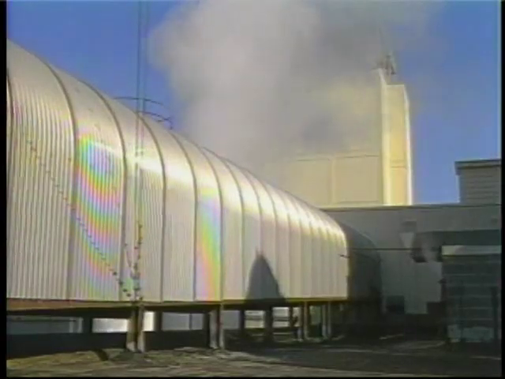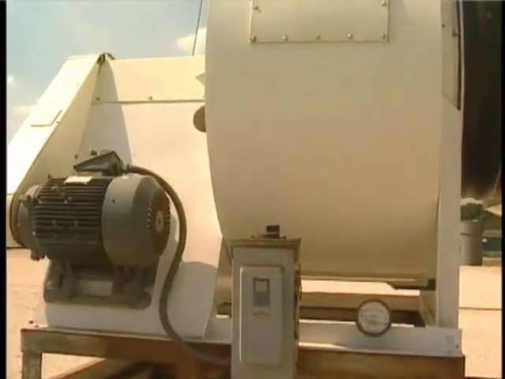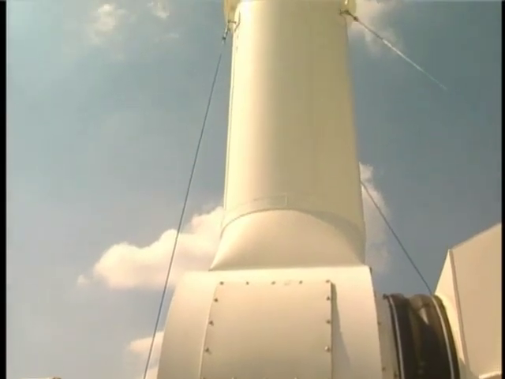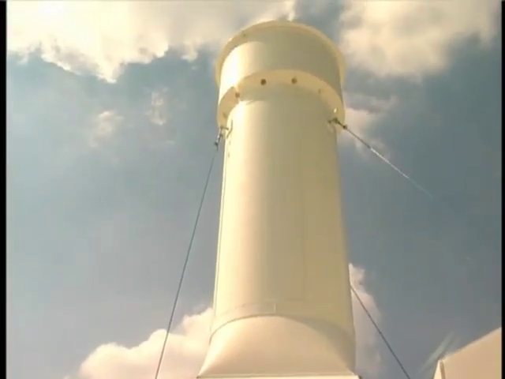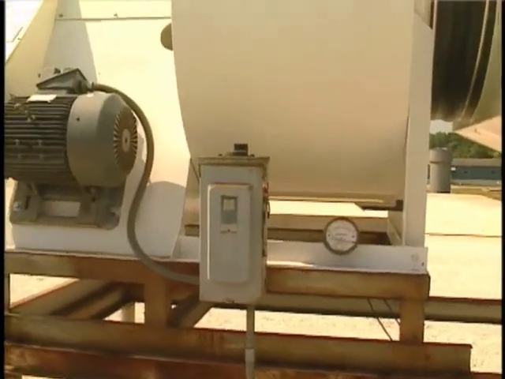For the same reason, opacity monitors are not typically used on wet scrubbers, since it is not possible to differentiate between light scattering due to particles and that due to water droplets. Therefore, less direct indicators of performance are typically used.